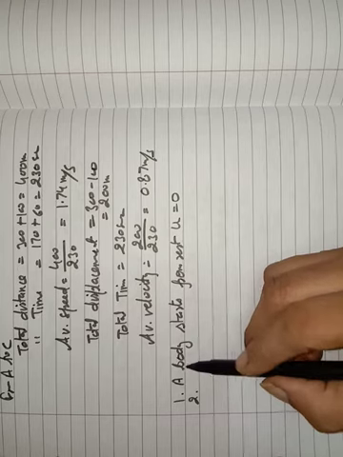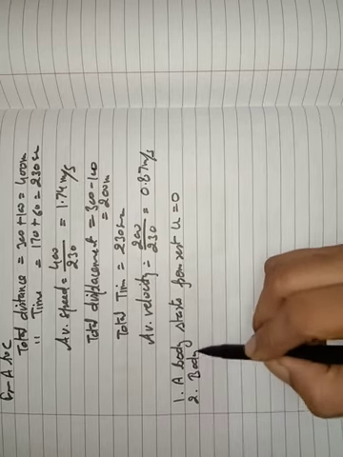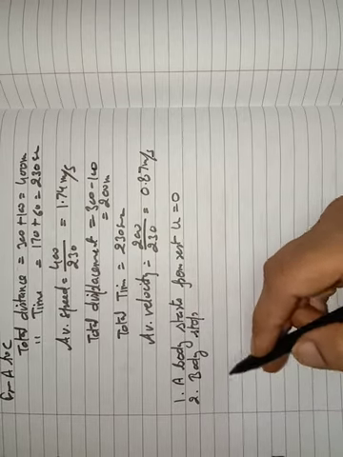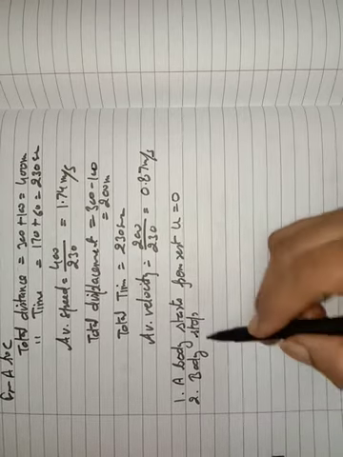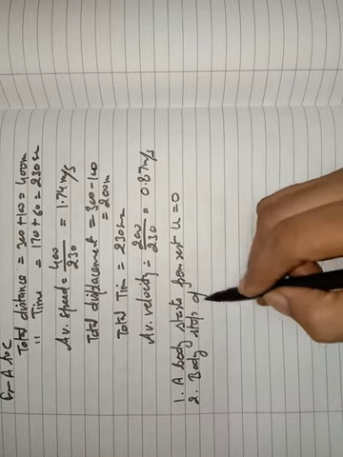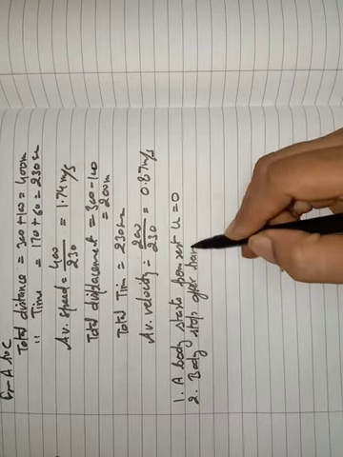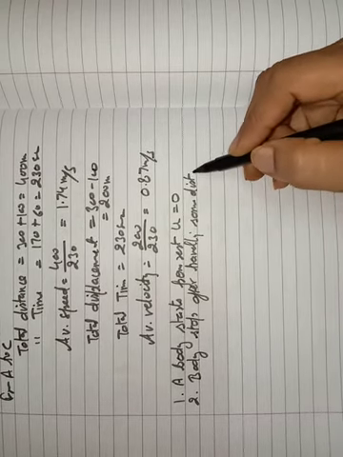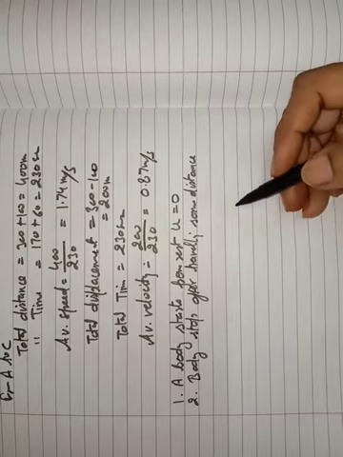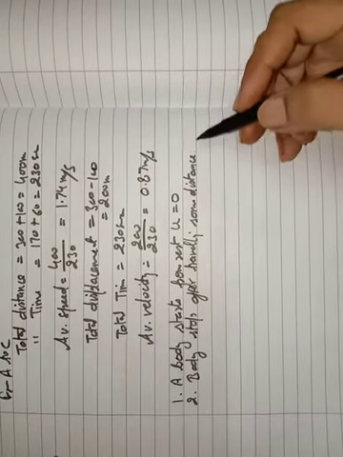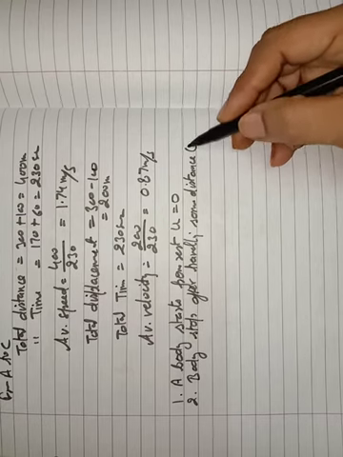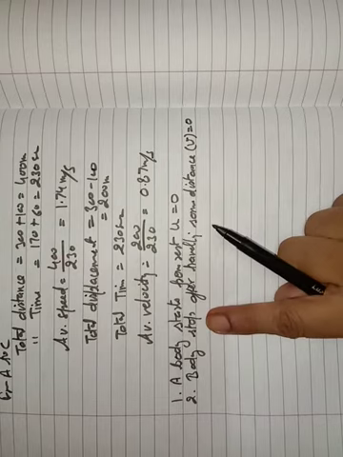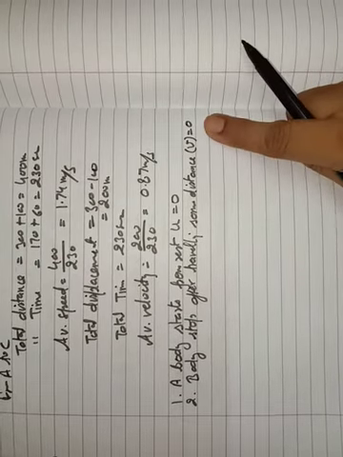If in a question it is written that a body stops, the body can be a car, a truck or a bicycle, it can be any moving body. If a body stops after traveling some distance, it means its final velocity, which we represent with a small v, is equal to 0.